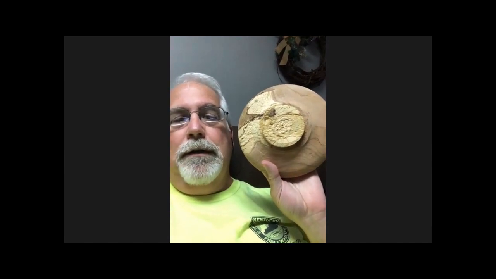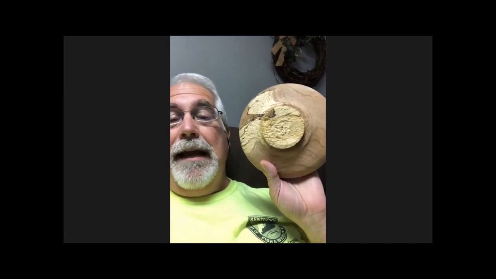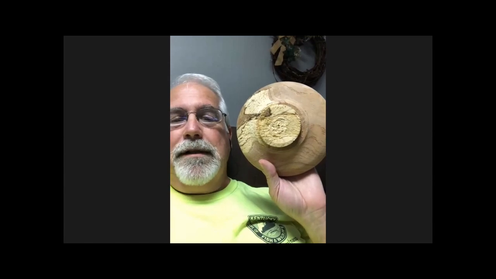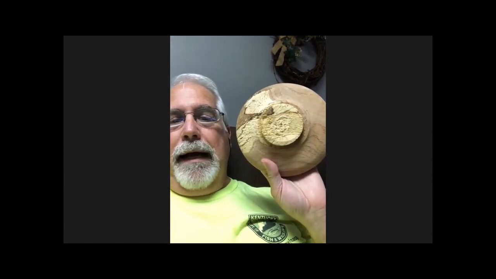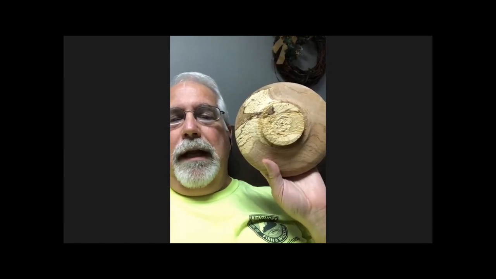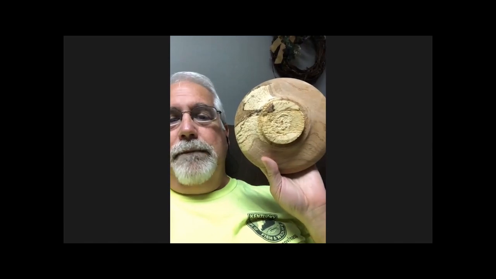I think what I'm going to do is soak that in some thin CA, let it dry good. I'm going to let it sit for 2 or 3 days after I put the CA on it. Then I'm going to come back. There is a center point in there so I can get it back on the lathe, get it rounded up, get that tenon resituated.